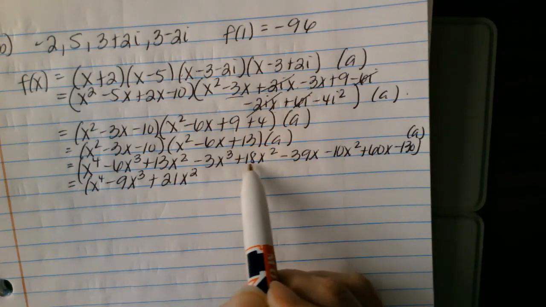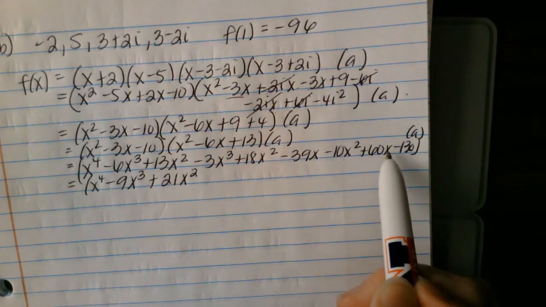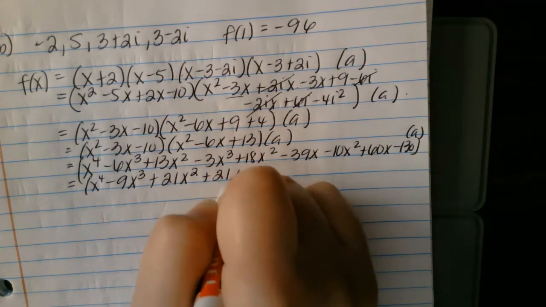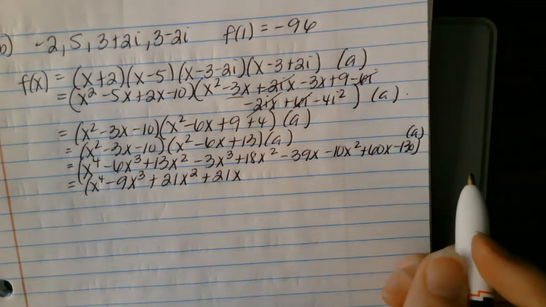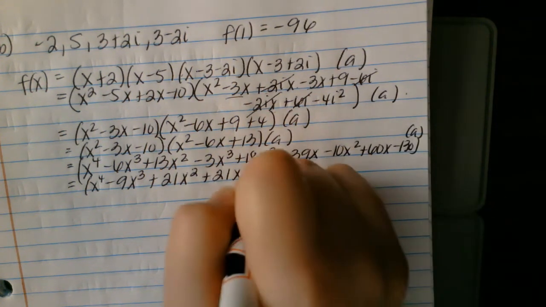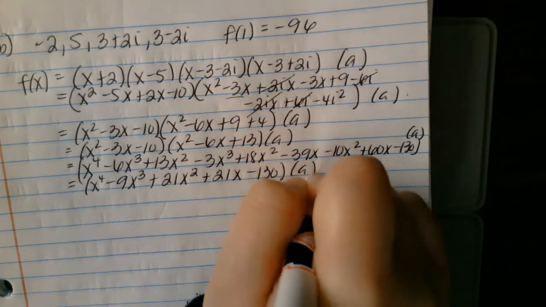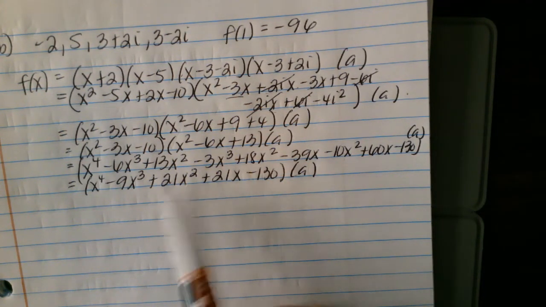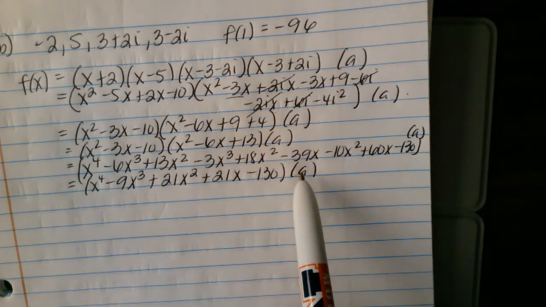Now for x's, we have a negative 39 plus 60, which is a positive 21. And then we have a minus 130, all times a.